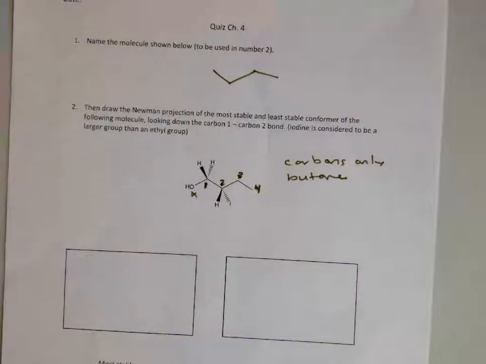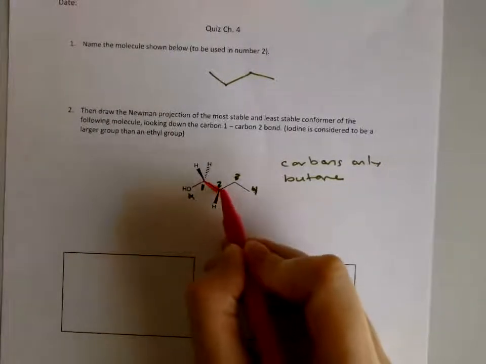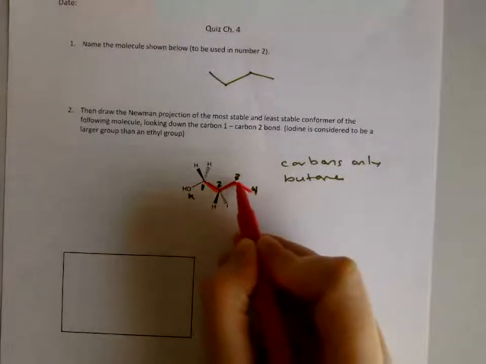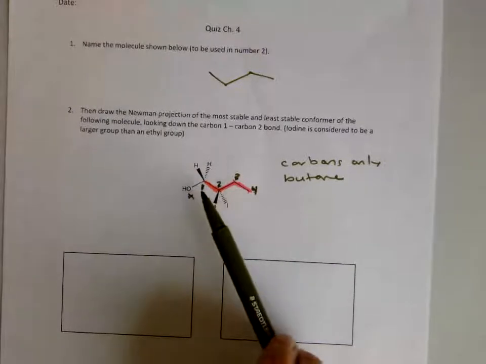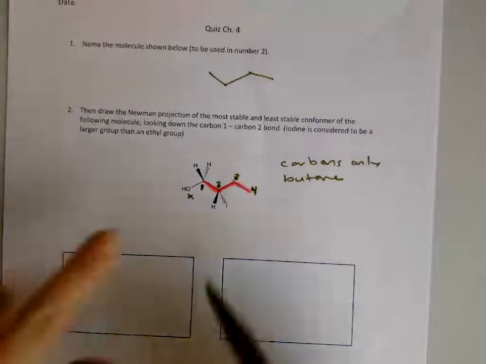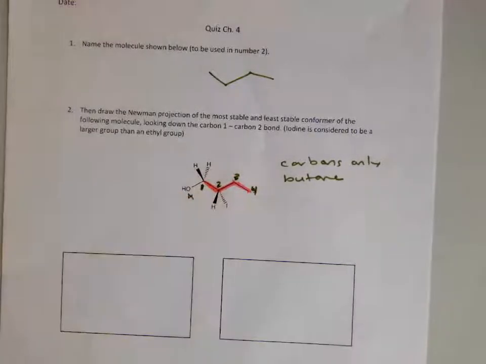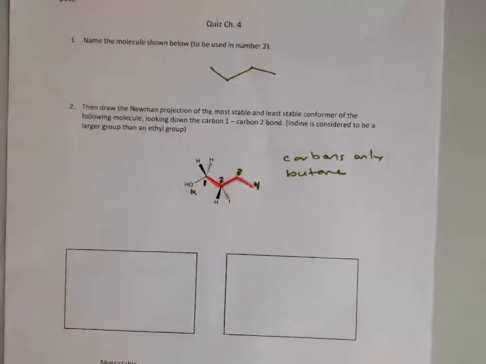The other thing I saw, so I'm going to highlight this main parent chain right here. People would find the butane, but then they would try to name this as an ethyl group or something. But once you've named a carbon as part of the parent chain, you don't have to name it again. You only name each carbon one time. So you've named it as part of the parent chain. It's contained in the parent chain. So we don't have to name any substituents off of the parent that are part of the parent chain, because you've already counted those carbons once.